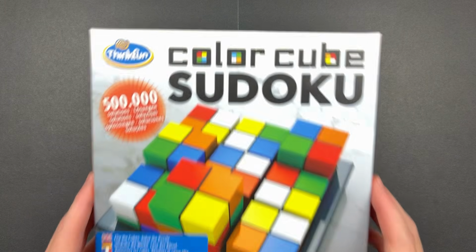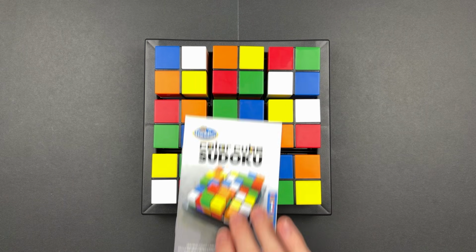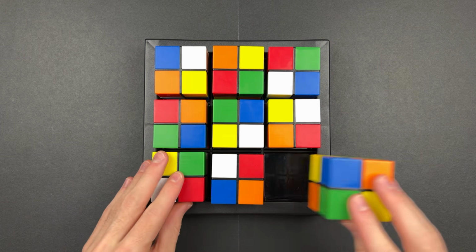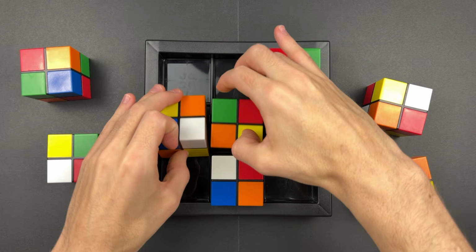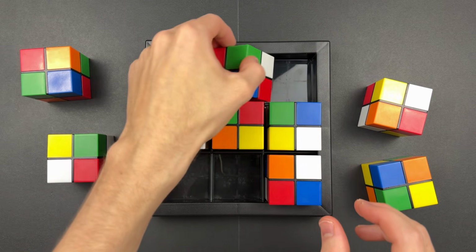I got this puzzle game as a Kris Kringle gift last year. It's called Color Cube Sudoku and it's produced by ThinkFun. The goal is to arrange these colored blocks so that each color appears exactly once in each row and column.